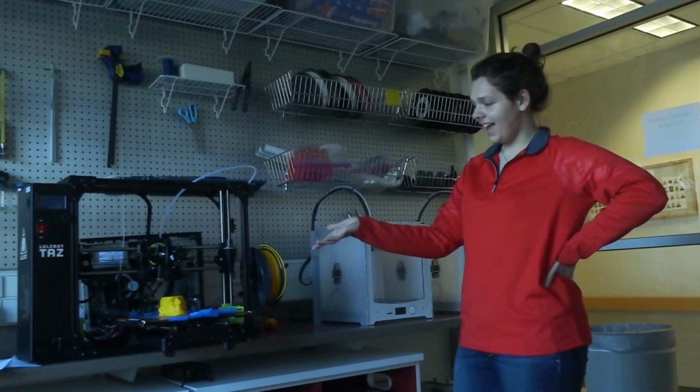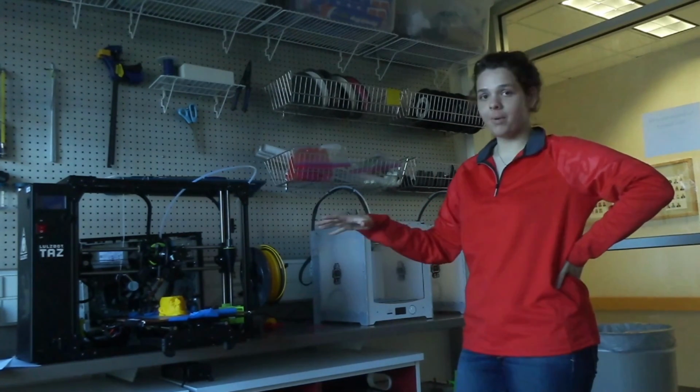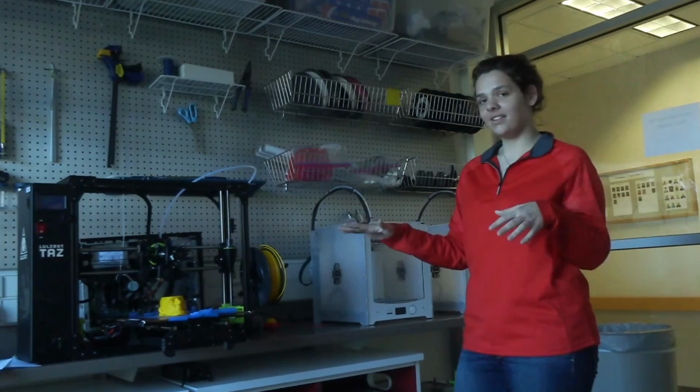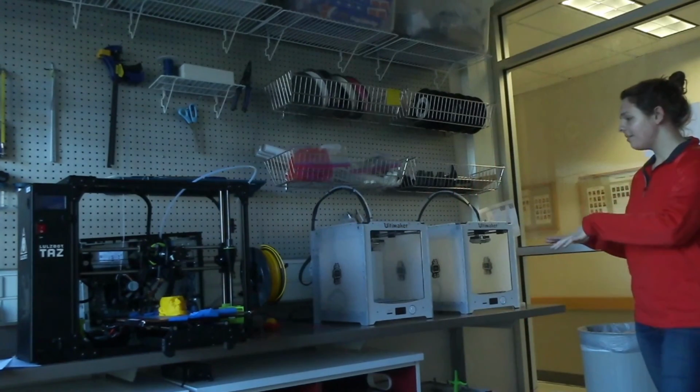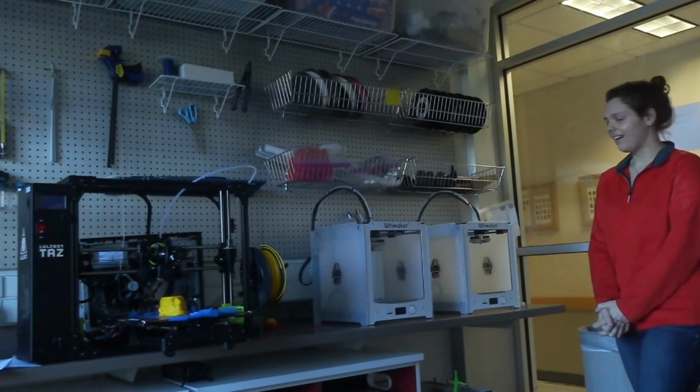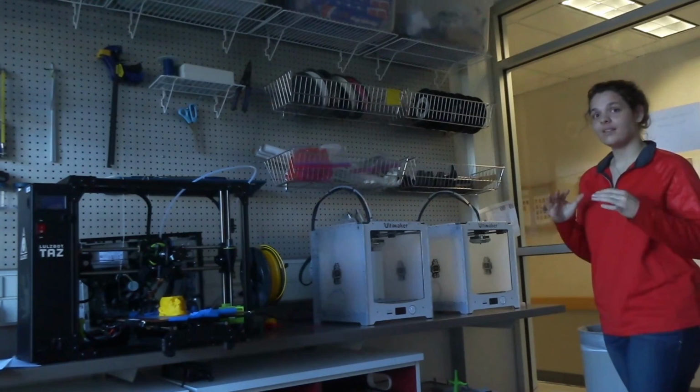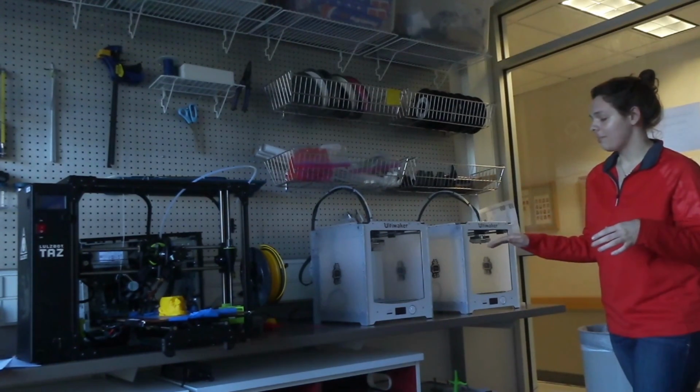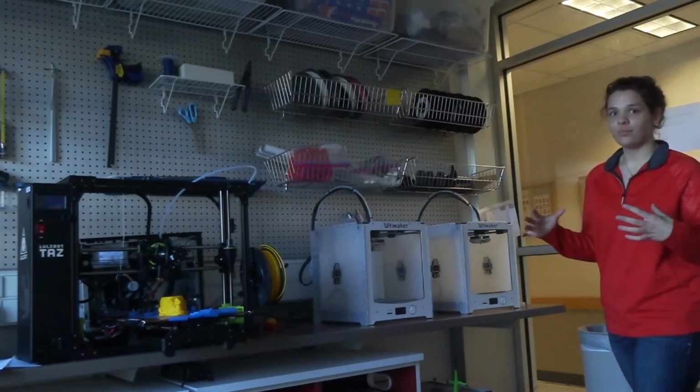This is the Lulzbot Taz. It's capable of building a much bigger model, but it's a little more complicated and less user-friendly. These are the Ultimakers, and I think they're really cute. They're a little more automatic, so if you have a simpler, smaller model, this would probably be your best bet. There's a more user-friendly interface with these.